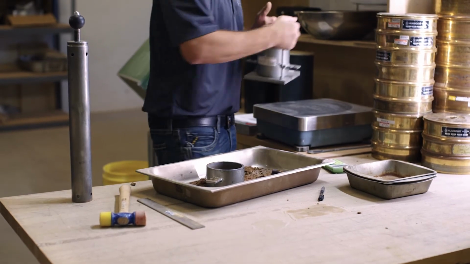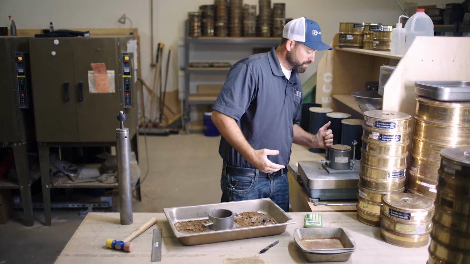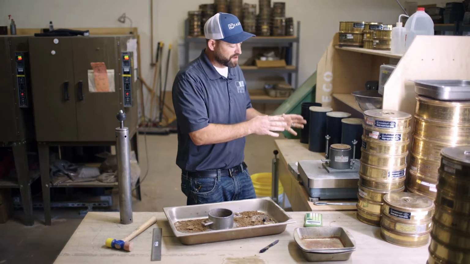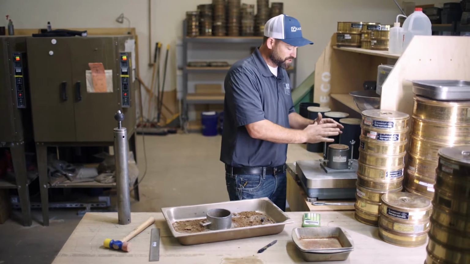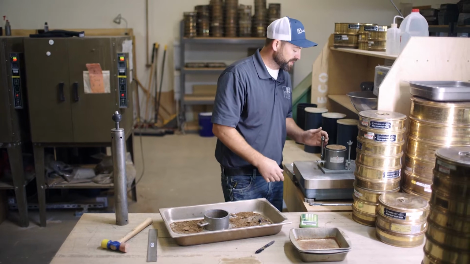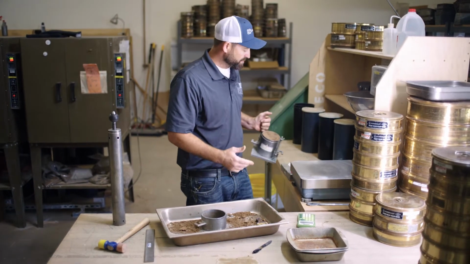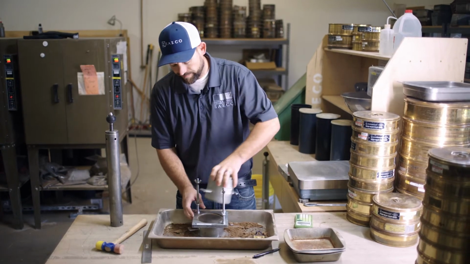We clean that off, and we're going to get a weight of our mold and our soil. We'll subtract the weight of the mold from the soil, and we'll just have the weight of the soil inside the mold, and we'll be able to mathematically determine what the wet density on that material is, and ultimately the dry density. We'll take a moisture content on it.